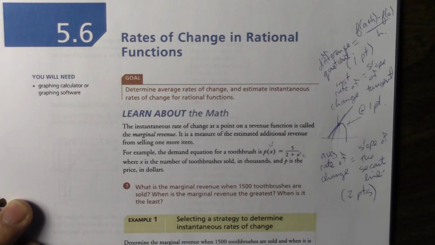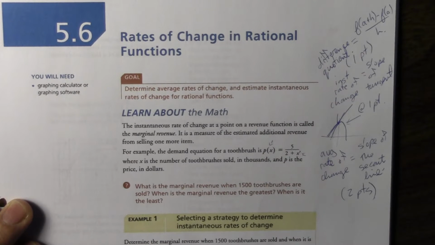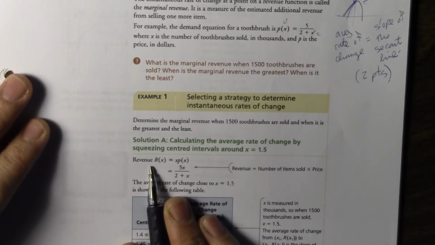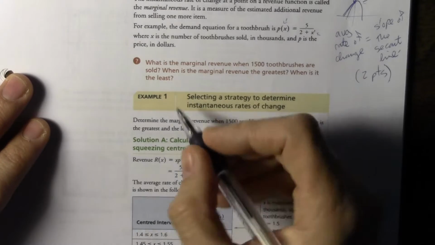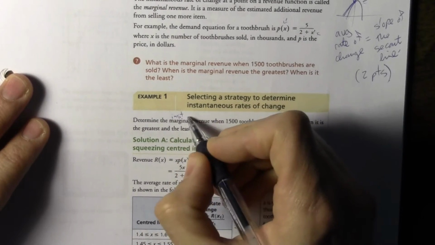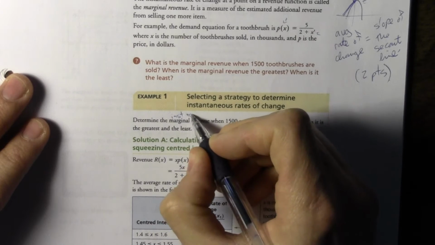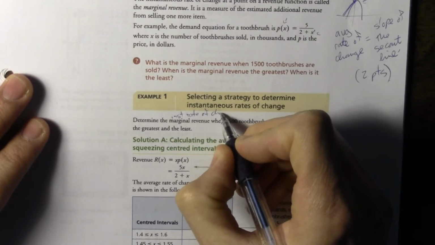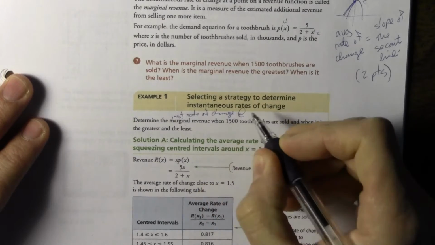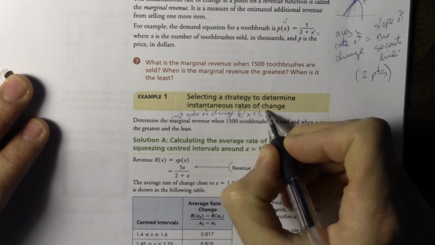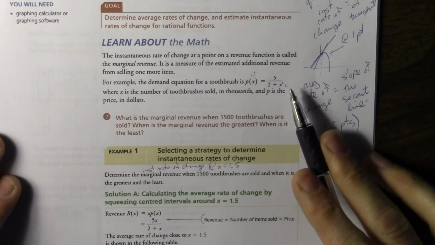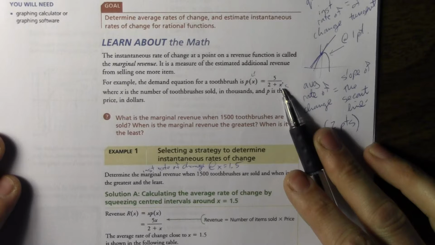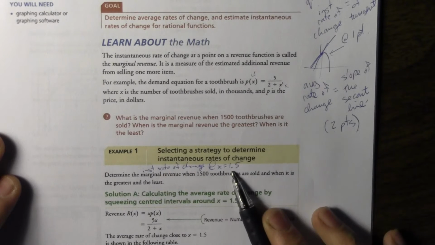So the first thing we need to do is to figure out what the revenue formula would be. We're determining the marginal revenue, in other words, the instantaneous rate of change at x equals 1.5, because in this equation x is the number of thousands of toothbrushes. So if we're dealing with 1,500 toothbrushes, we're dealing with 1.5. Any questions about that?